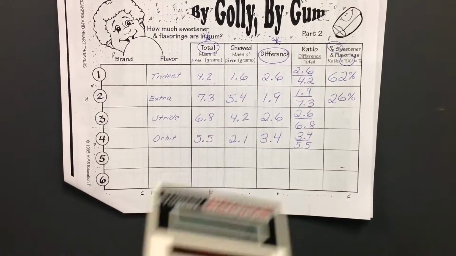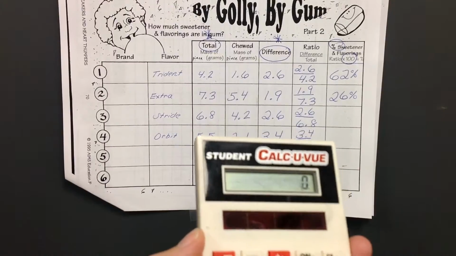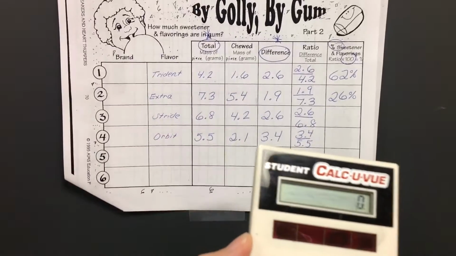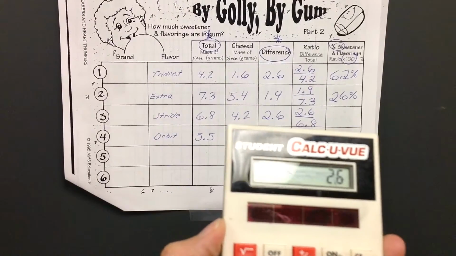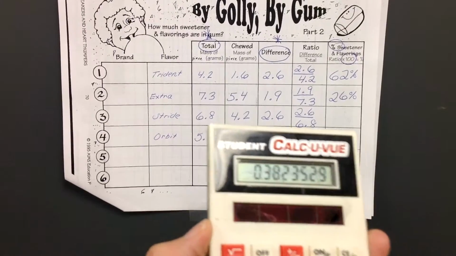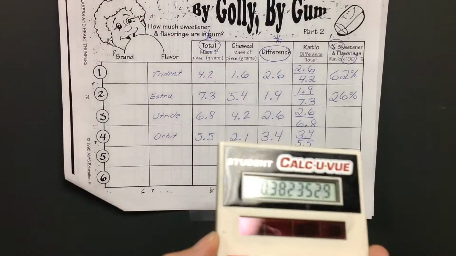Okay, let's try another one in case you need to see another example. I'm going to take my top number right here, 2.6, divide it by my bottom number. 2.6 divided by 6.8. I'm going to get a decimal. Once again, with my decimal, we multiply it by 100.